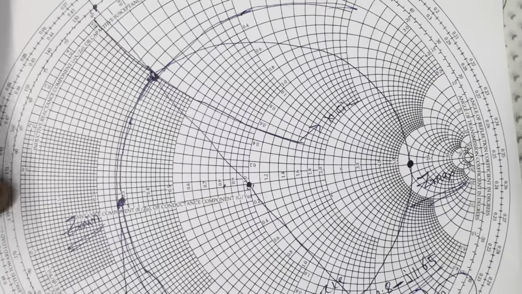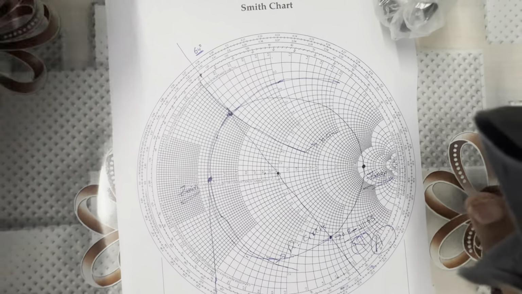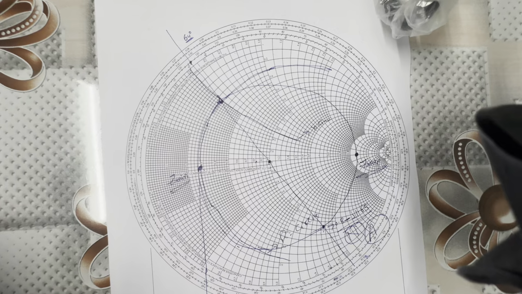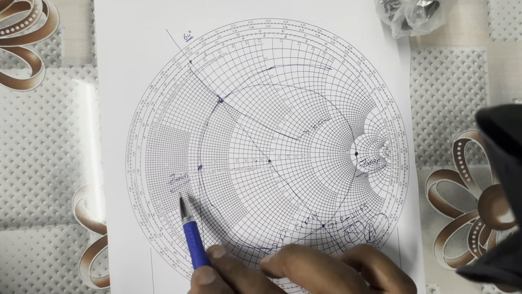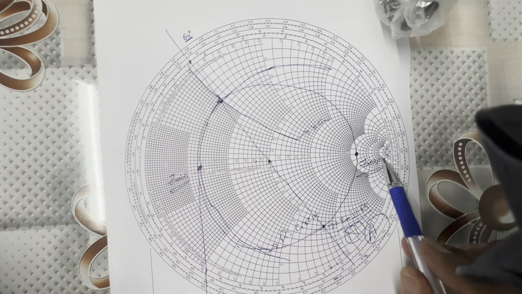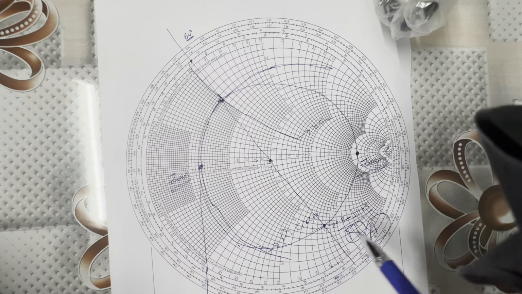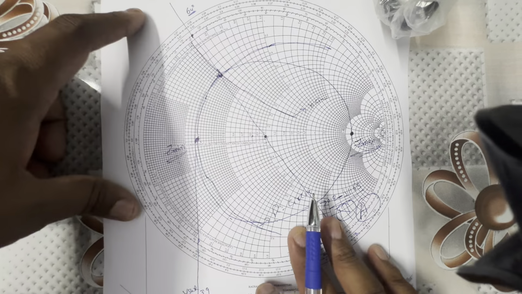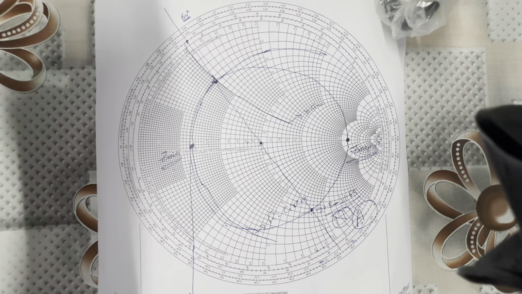Like this, by using the Smith chart, we can find the values of K, VSWR, Z maximum, Z minimum, and normalized admittance. This is the process of determination in the Smith chart.